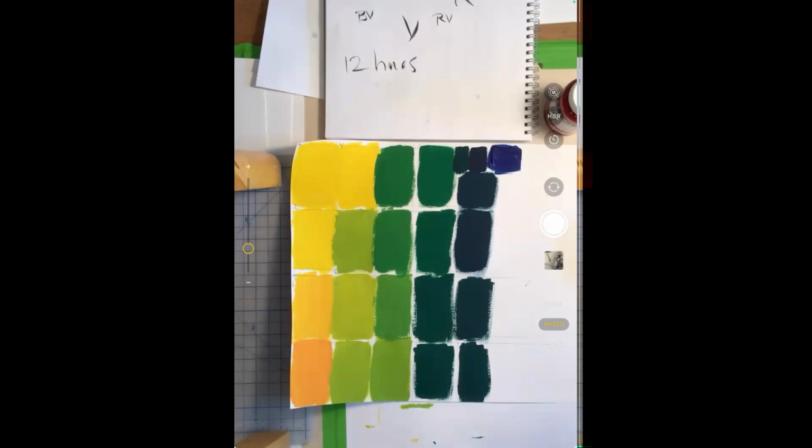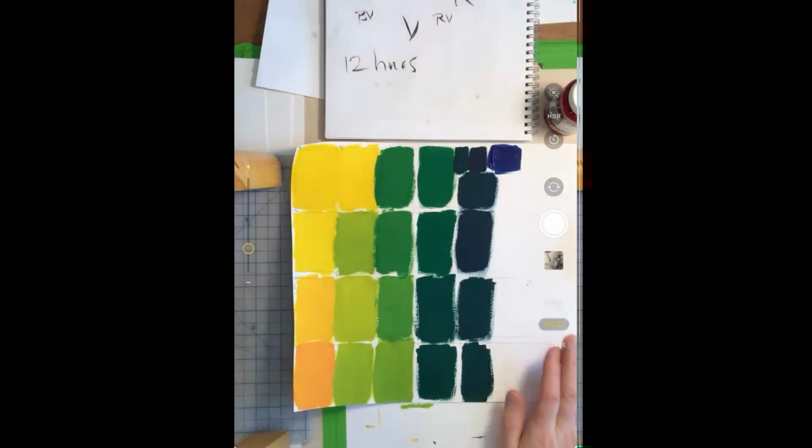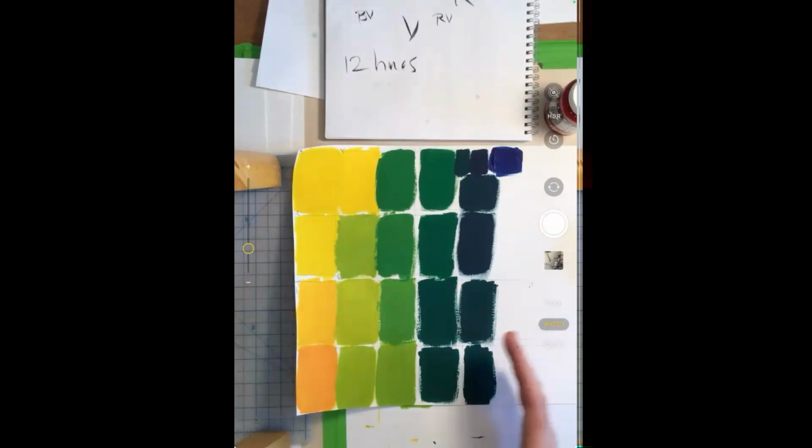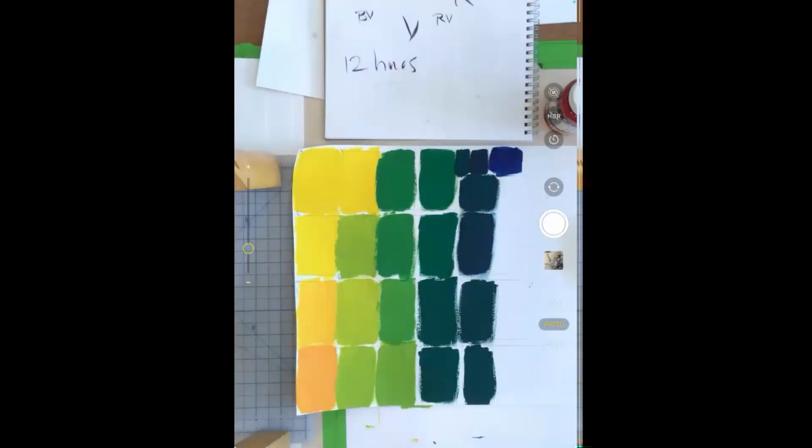But if you look at this in different light, you're going to see it differently. I've got a warm bulb in here, and so it affects my experience of this color. But I also have a window to the right and daylight coming in. So if I turn this off, that's just ambient daylight.